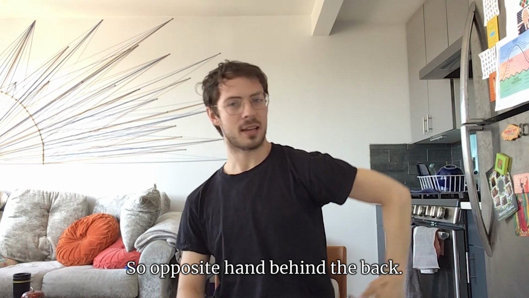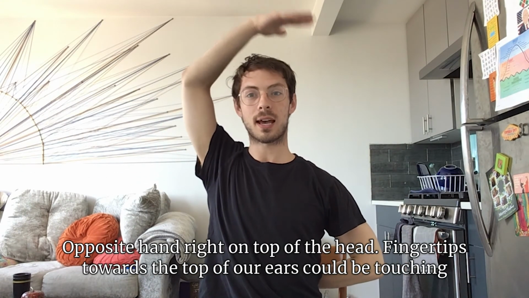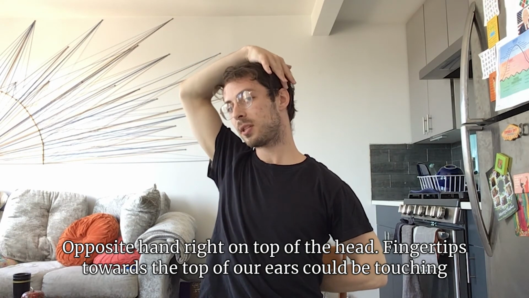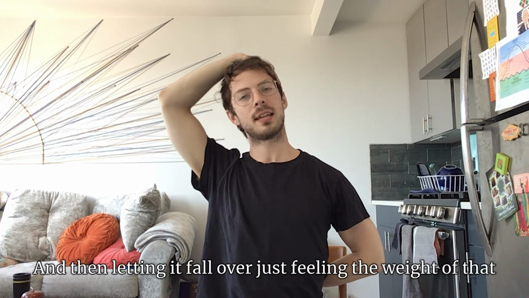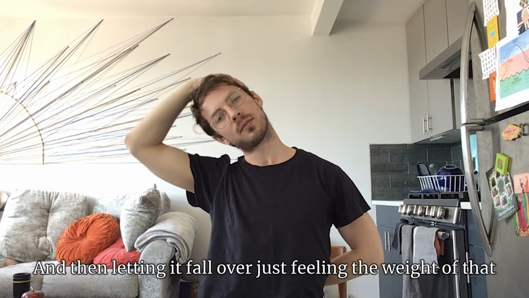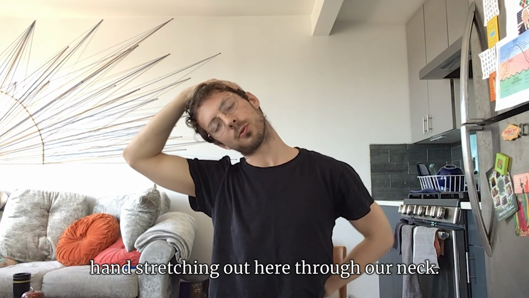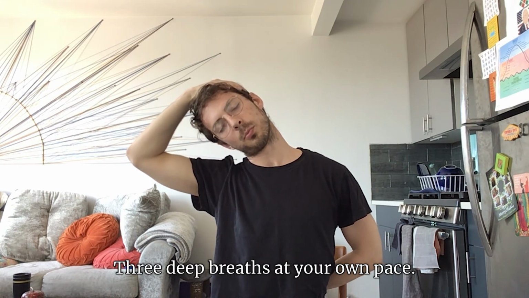So opposite hand behind the back, opposite hand right on top of the head, fingertips towards the top of our ears, could be touching or not. And then letting it fall over, just feeling the weight of that hand stretching out here through our neck. 3 deep breaths at your own pace.